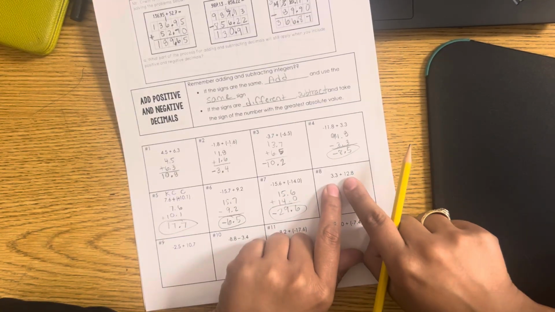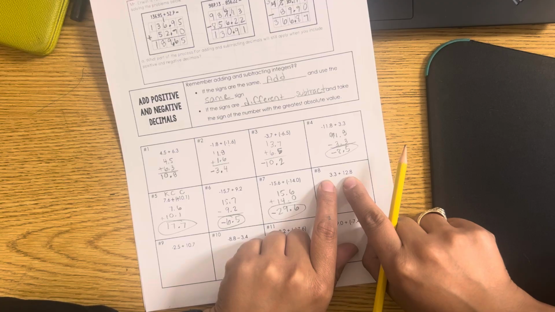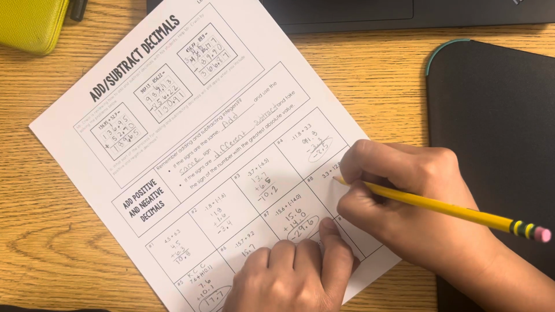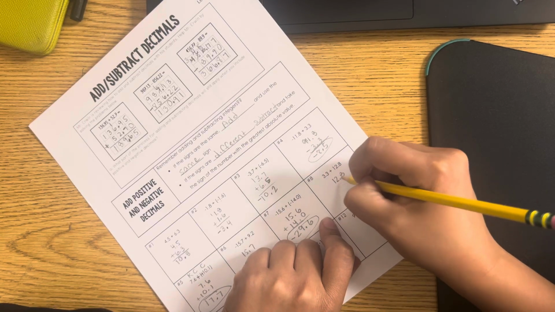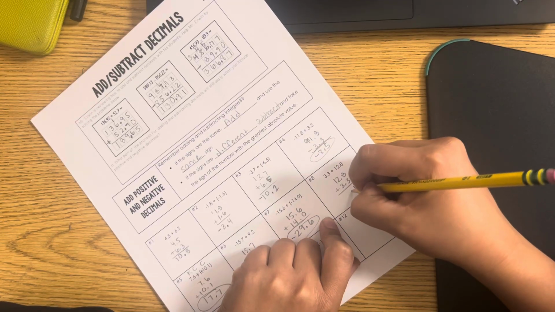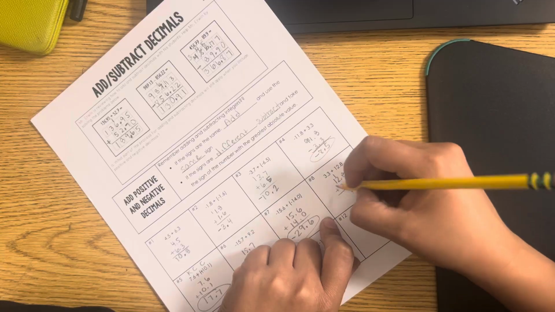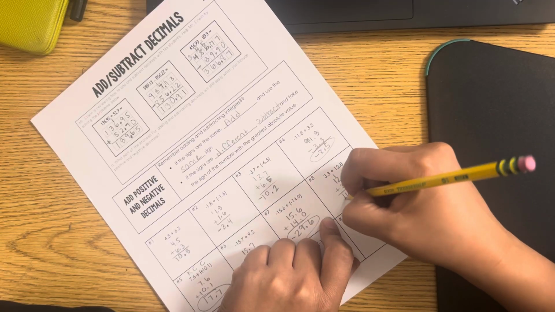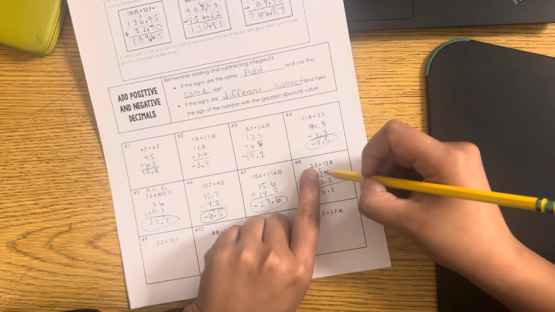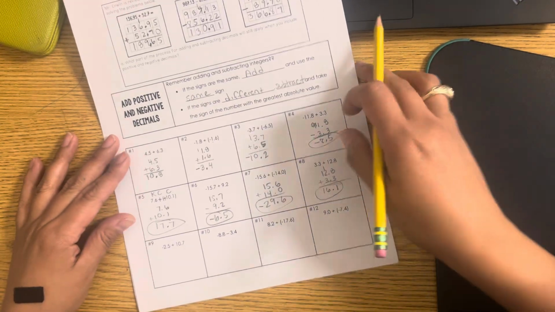Number 8. It's addition, so no KCC. My numbers are positive, so they're both the same, which means all I do is add. And I'm going to just line up my decimals and add. 8 plus 3 is 11. Put my decimal down. Carry the 1. 3 plus 2 is 5, plus another 1 is 6, and bring down my 1. Since they were positive to begin with, my answer is positive, so it's positive 16.1.